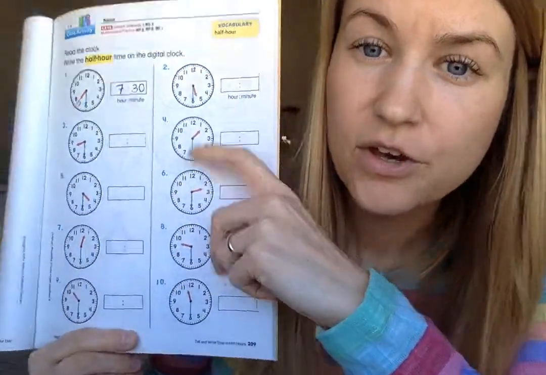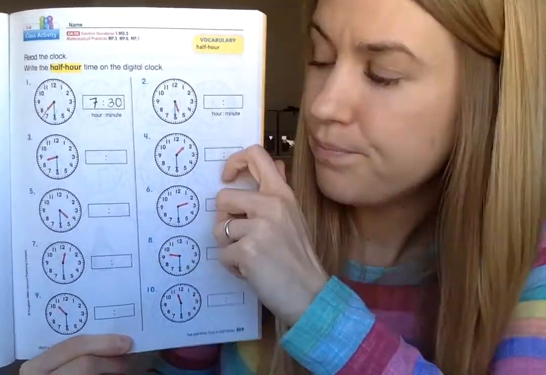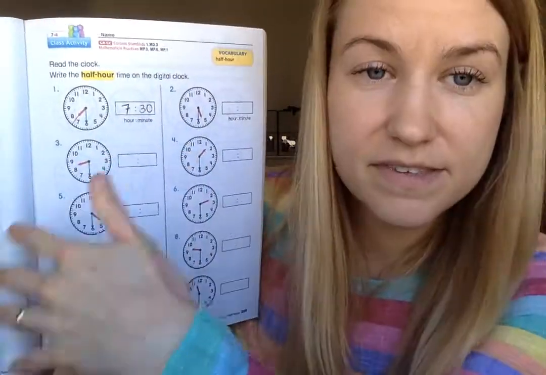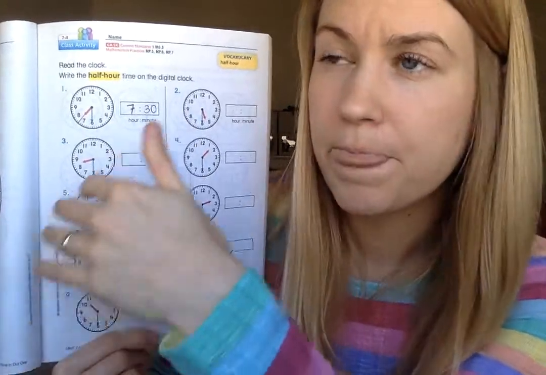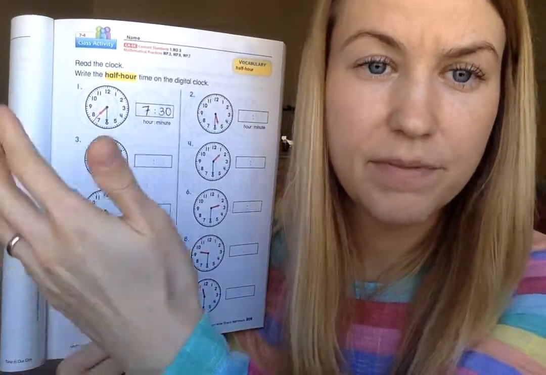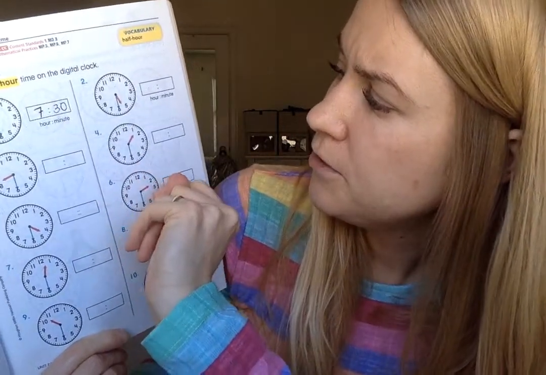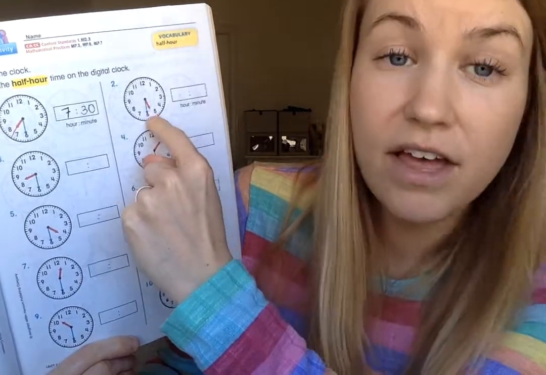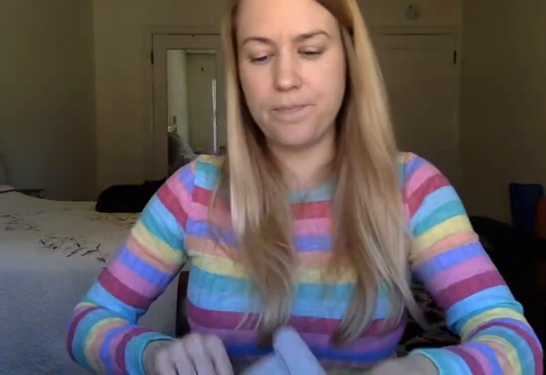So you're going to go ahead and write the digital times for each of these analog clocks. They are all to the half hour. You can tell because all of the minute hands hit 30. So every time it's a half an hour, it's going to be something 30. So in this case, 7:30. Number 2, I see it's right past the 5, which means it's going to be 5:30. Continue, finish writing those digitally.